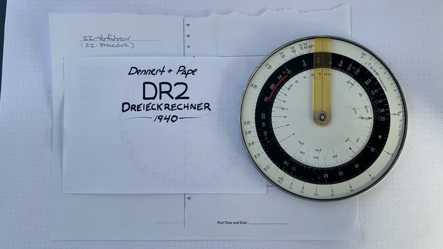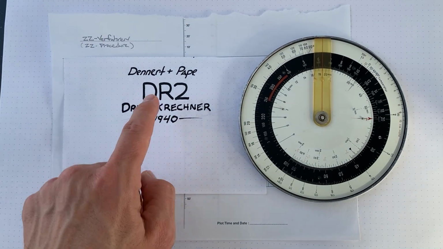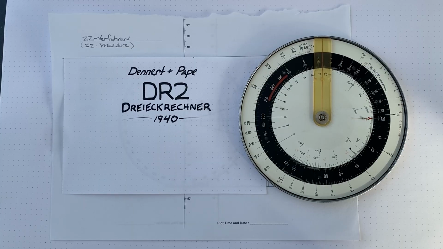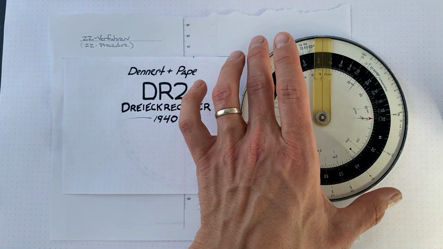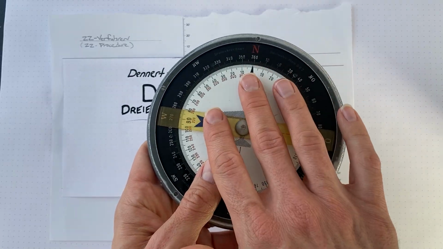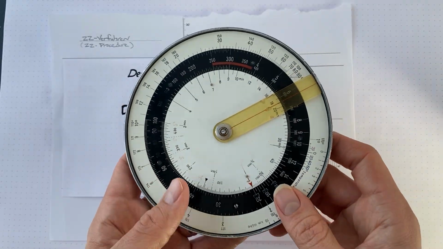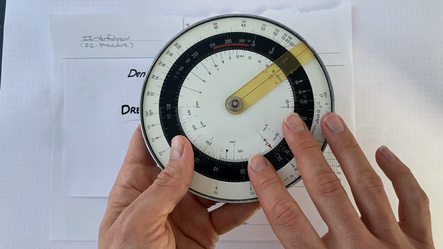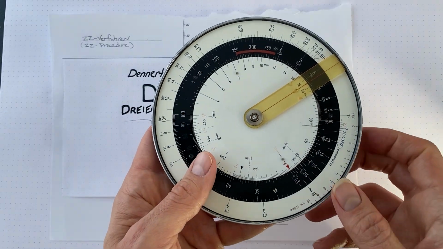Welcome back for another flight computer video on the DR2 Dreieckrechner. This is the third video. In the first video, we took a look at how to solve wind triangle problems using the law of sines. In the second video, we took a look at the gauge markings and the computations that could be done on this side of the device.